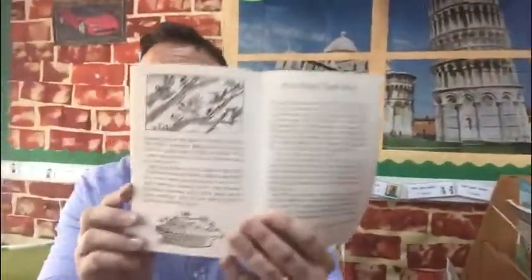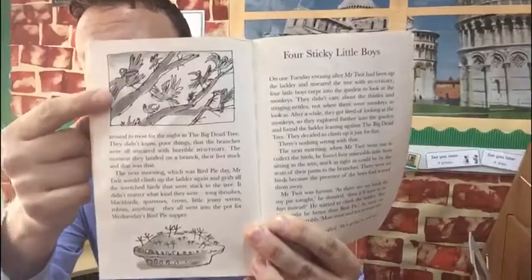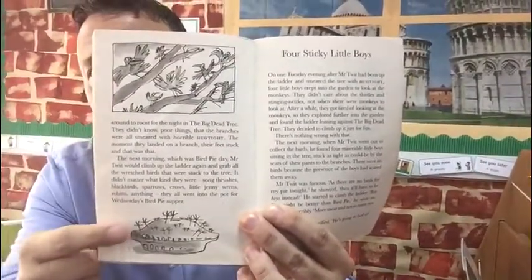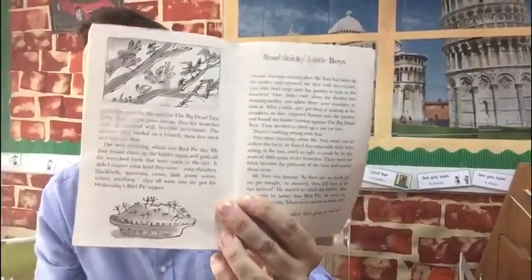And there's some pictures there for you to have a look at. The birds, first of all, stuck in the tree, and secondly, the bird pie.